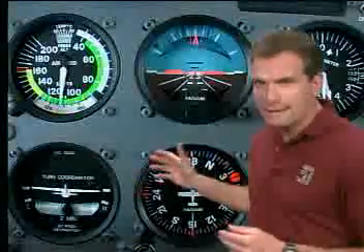Once you develop a scan, you've got things made. But the problem is, you can't just settle for one scan pattern for everything. You have to include different instruments in your scan depending upon what you are doing at the time. And you have to speed up your scan when more things are happening.